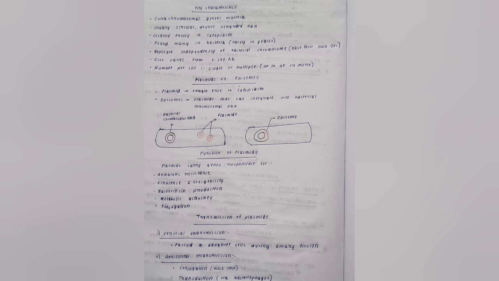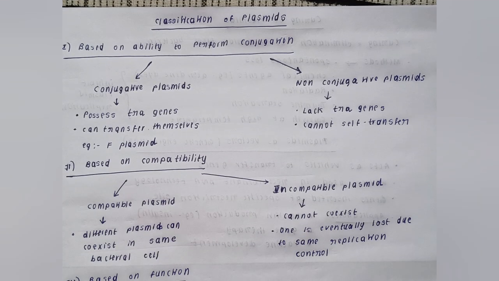Then coming to the transmission of plasmids, how a plasmid can be transferred from one bacteria to another. One is vertical transmission, where it is transmitted to the daughter cells during binary fission. And if we speak about horizontal transmission, one is conjugation, which happens during bacterial intercourse, and one more is transduction. This happens via bacteriophages. Bacteriophages are basically viruses which infect bacteria, so if one infects a bacterium, it takes that plasmid and goes to another bacterium and delivers it there.